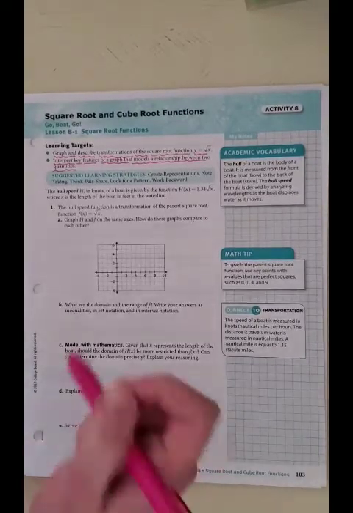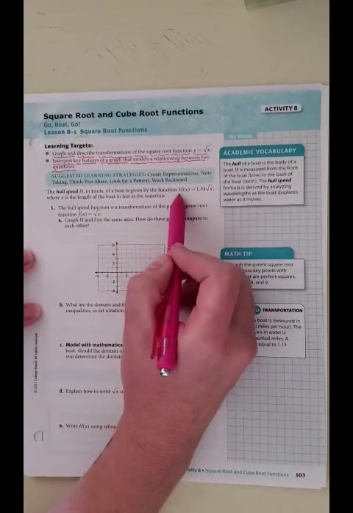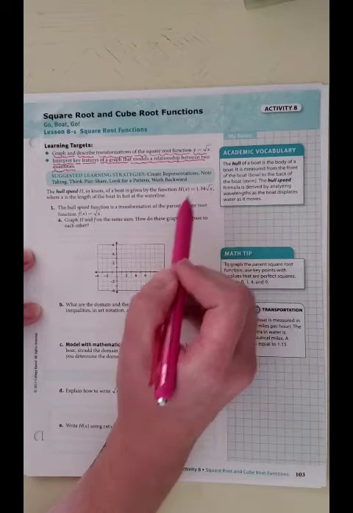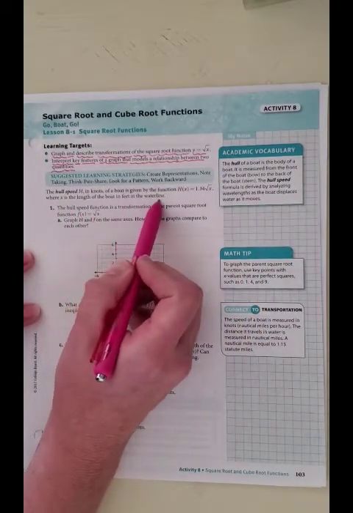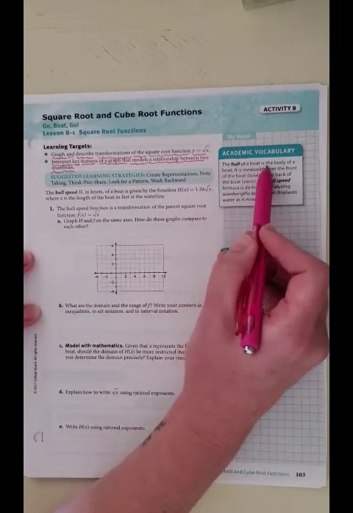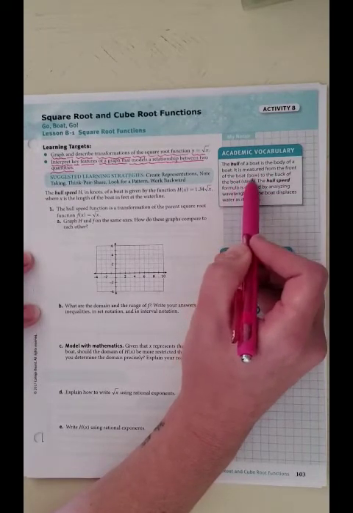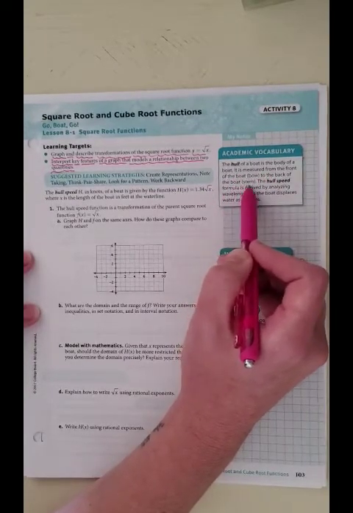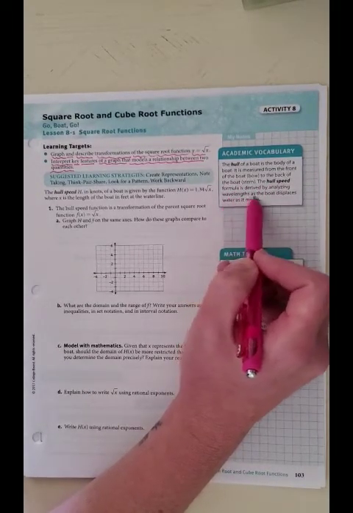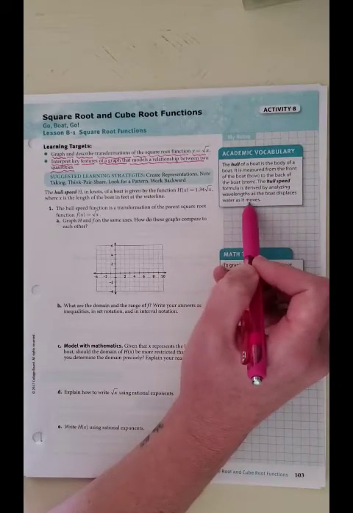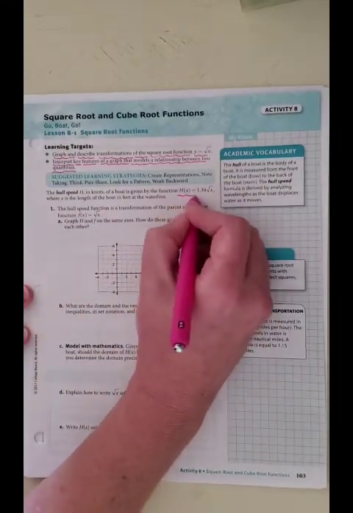It says the hull speed, h, in knots of a boat is given by the function h of x equals 1.34 square root x, where x is the length of the boat in feet at the waterline. The hull of the boat is the body of the boat. It is measured from the front of the boat, the bow, to the back of the boat, the stern. The hull speed formula is derived by analyzing wavelengths as the boat displaces water as it moves. So now here's our hull speed.